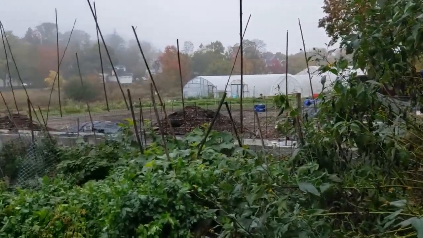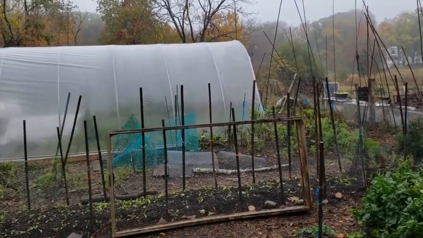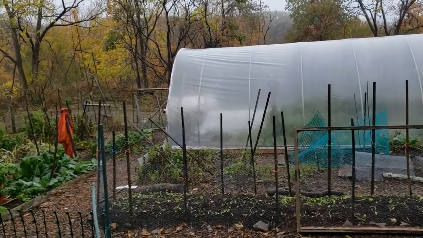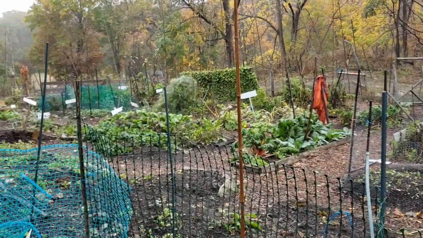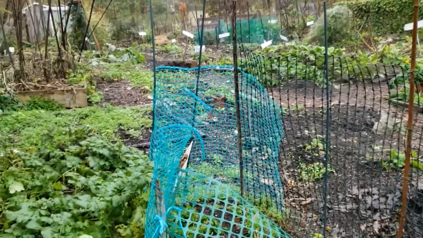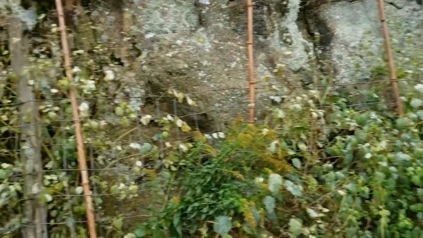Even though it's the middle or end of October, there's a lot growing here. A lot of lush green leaves. You can even see some flowers blossoming, some fruit. But we're gonna come back over here past the stone ledge.